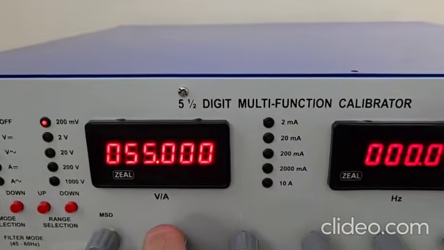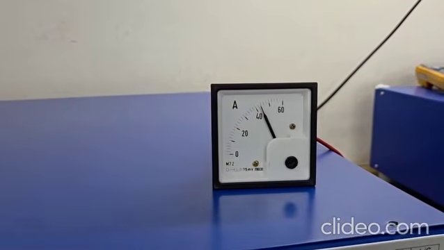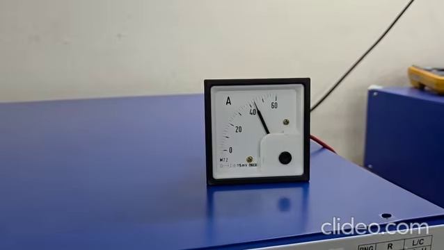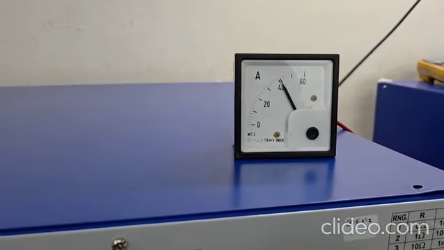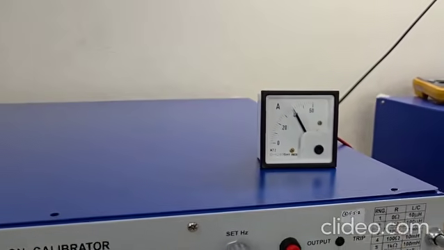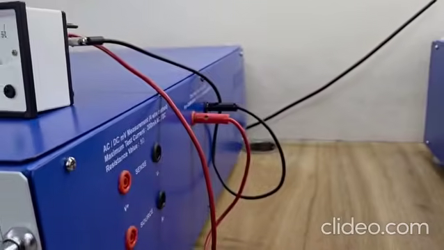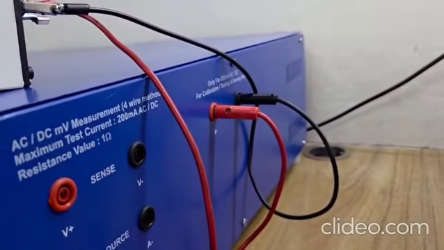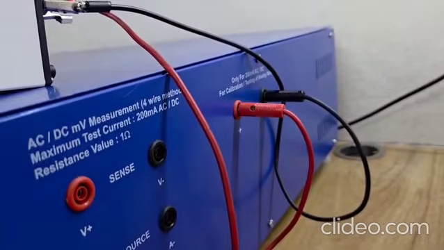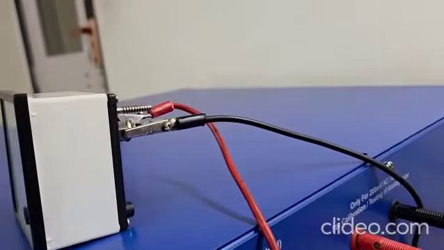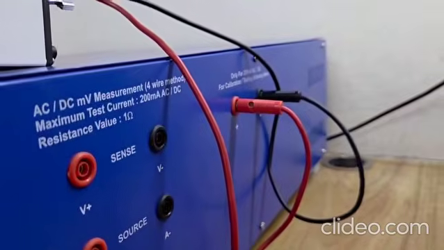Like for 55 millivolt it is showing somewhere around 42 amperes. So like this you will be calibrating analog meters, and the connections as discussed earlier are on the right side. So this is how you calibrate analog meters.